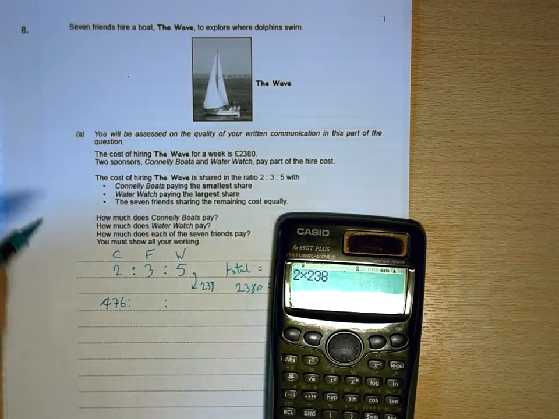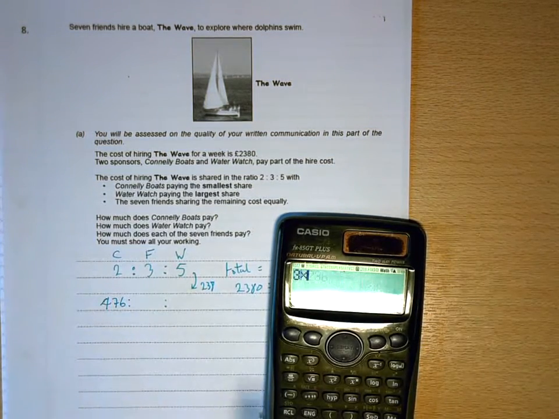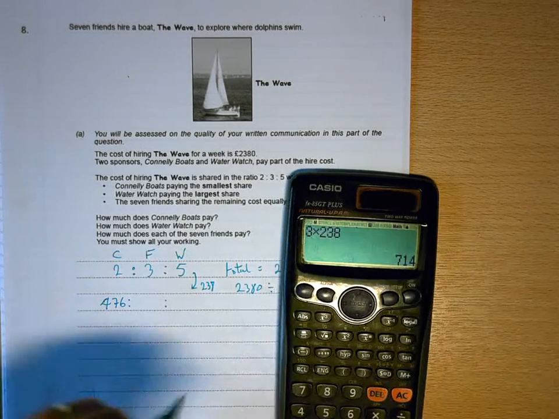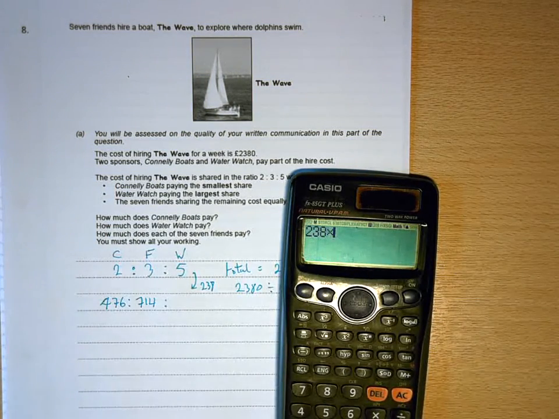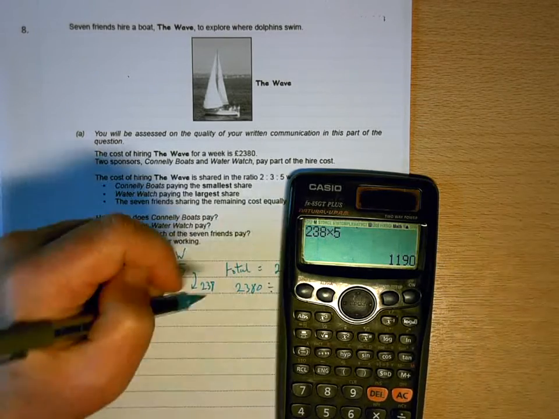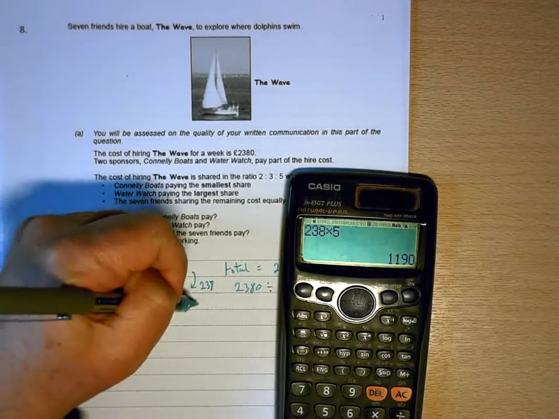The 7 friends are going to pay £714, and just for completeness, Water Watch are going to pay 1,190.